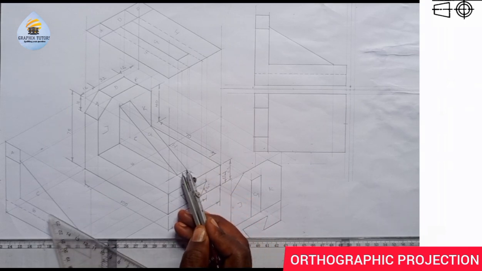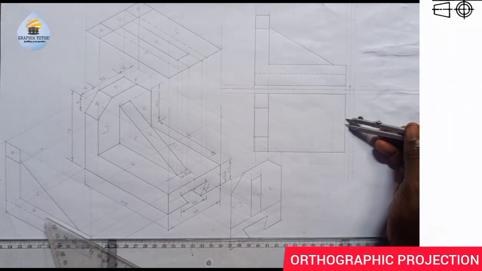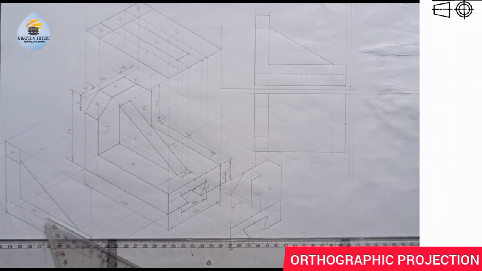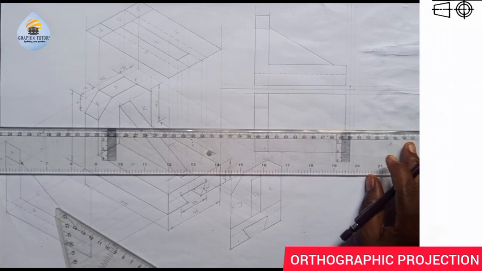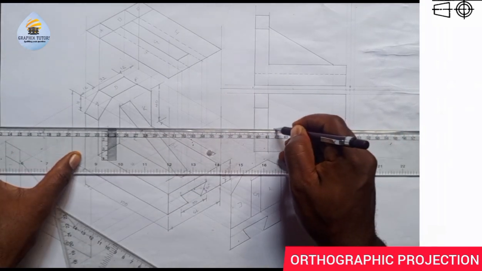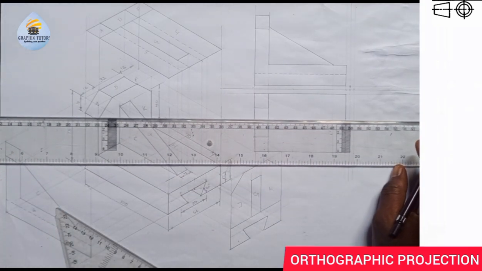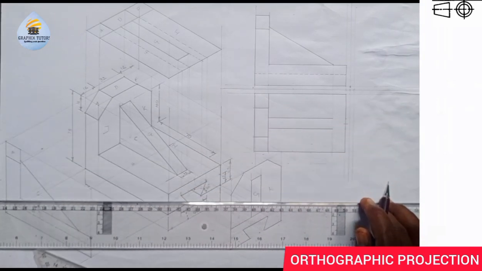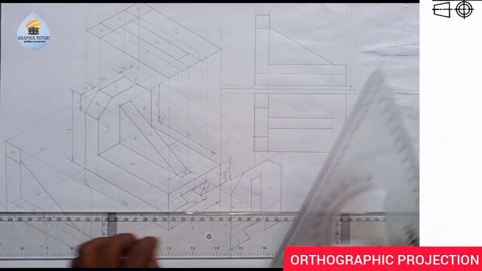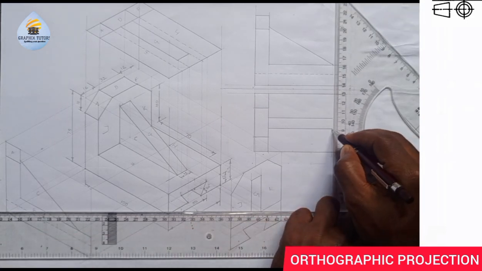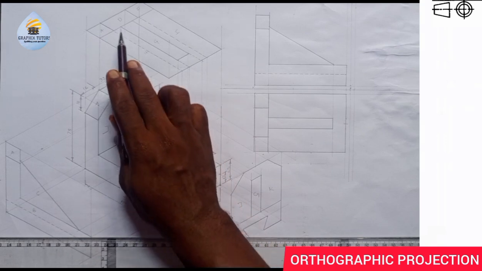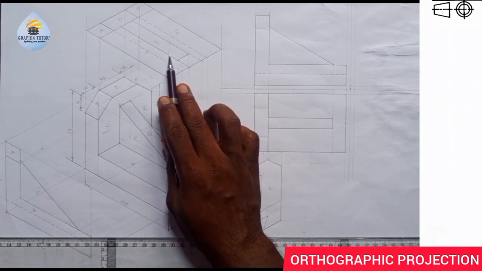I'll mark 6 in this direction, and mark 6 here too. Hope you can see that. From this point take it down here, and from this point take it down here, and I'll close it up here. So we have replicated the diagram you see here, which I've already explained.